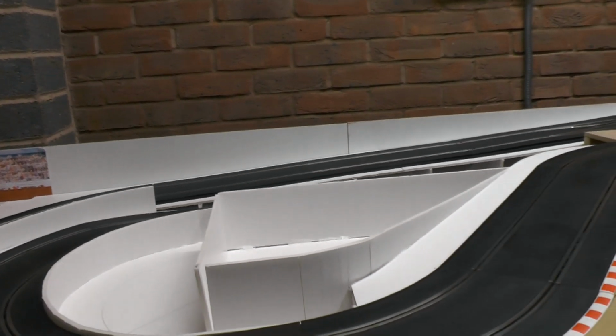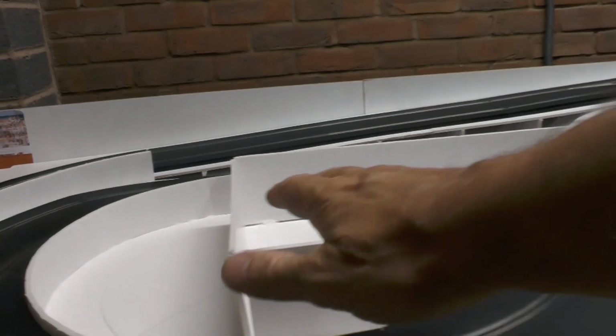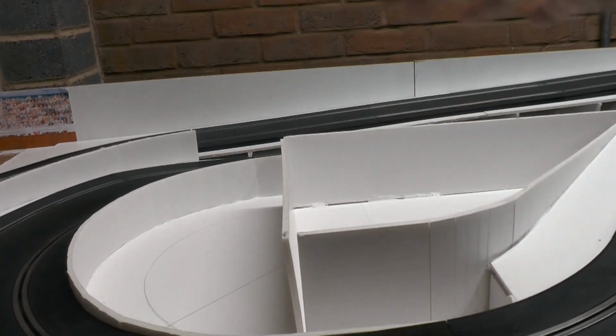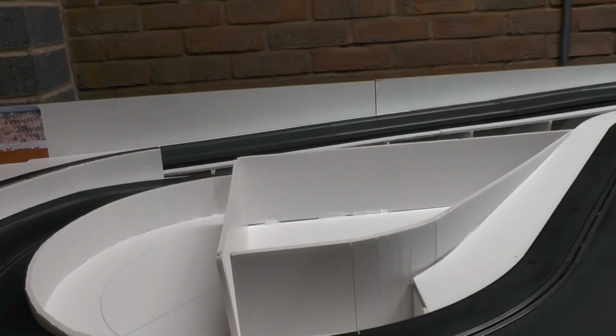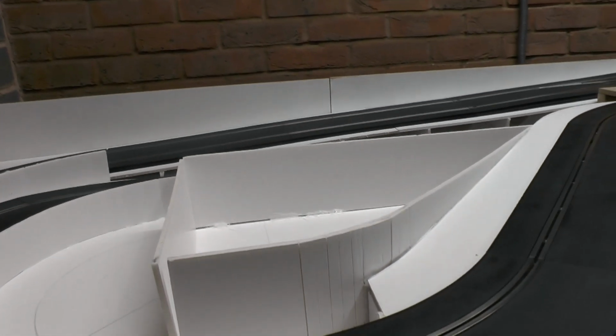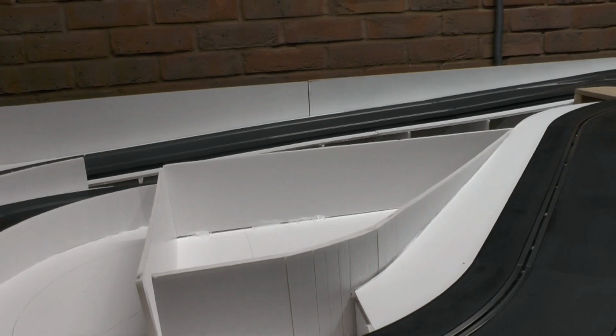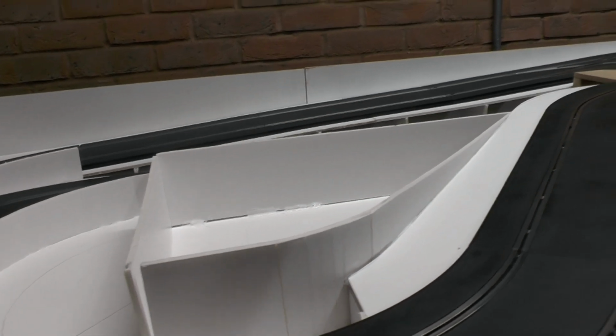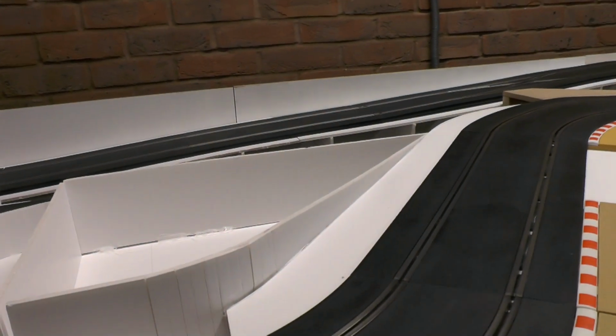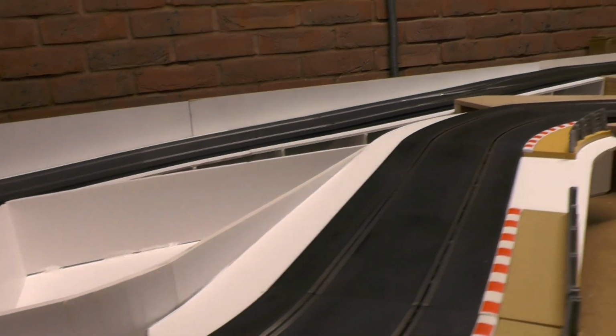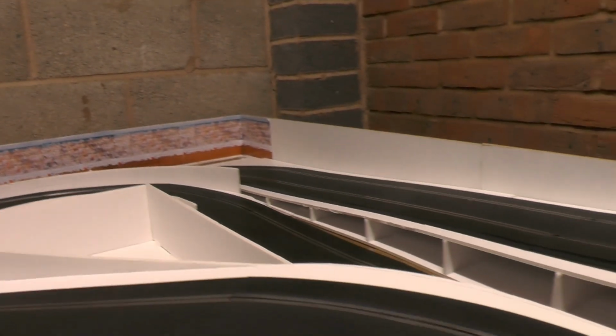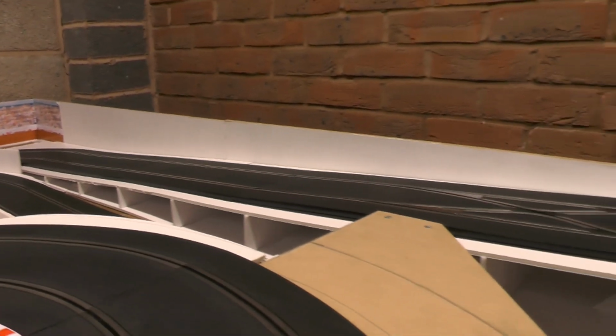So I won't spoil the surprise now, but this will be quite a landmark building. So it'll set the scene of where the track is. It didn't feature on the real circuit, as I say, but it features in the city and it's an iconic building. And then the track continues from that spiral, it comes down here.